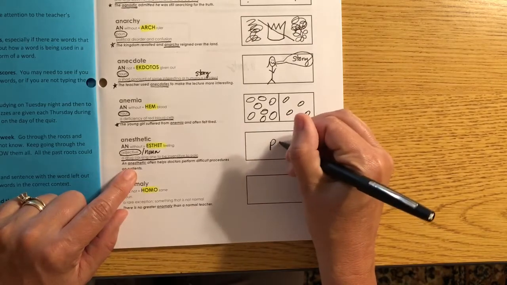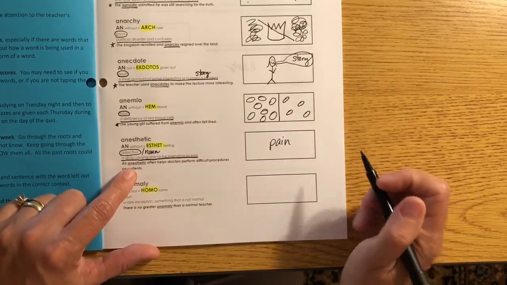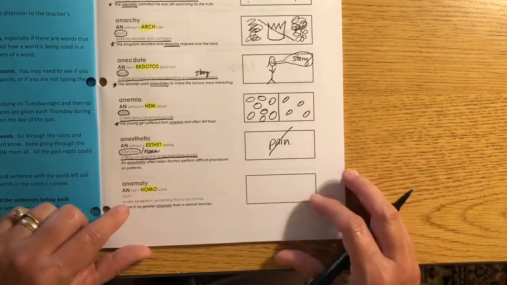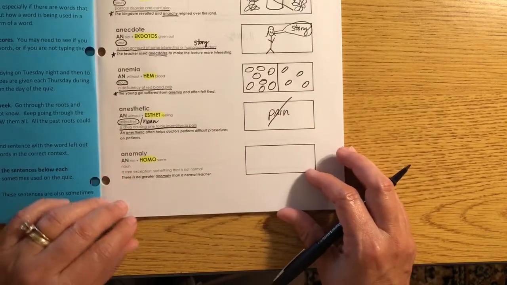So I'm going to just write the word pain, and I'm going to draw a line through it, because an anesthetic gets rid of that pain.